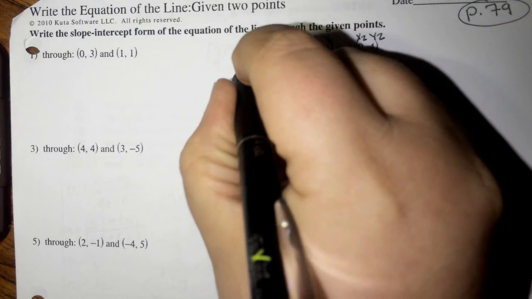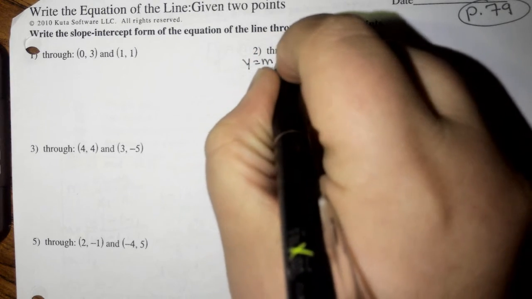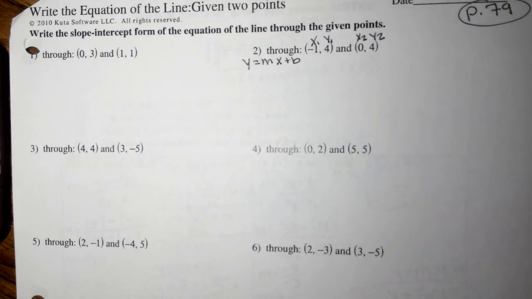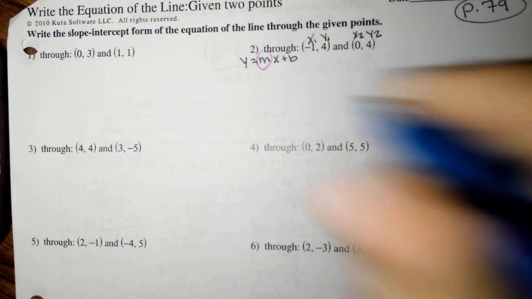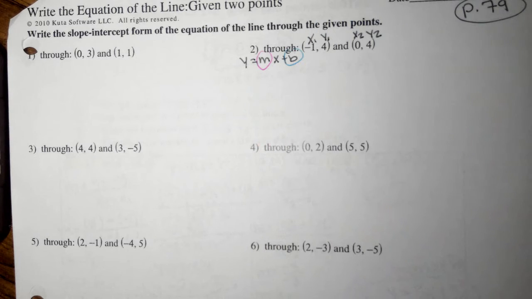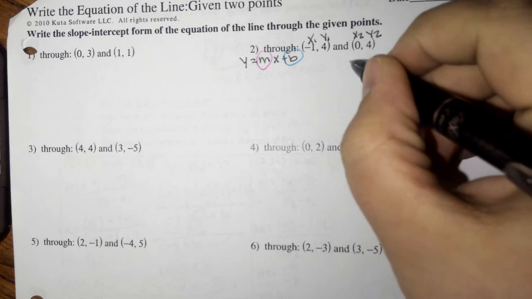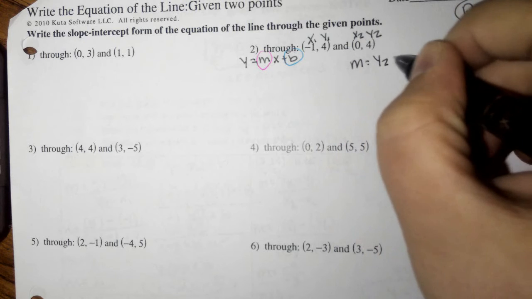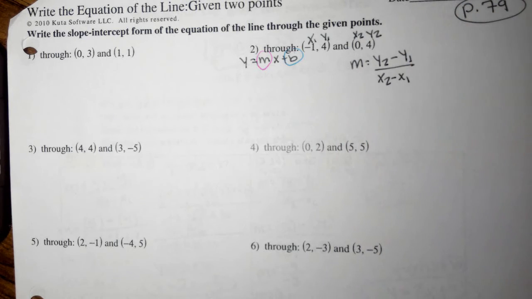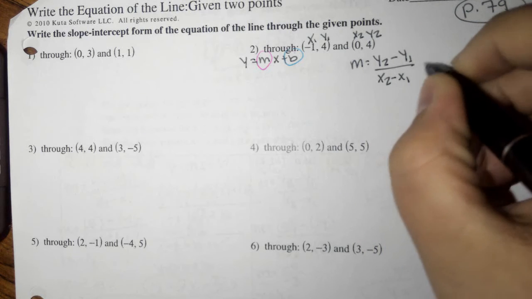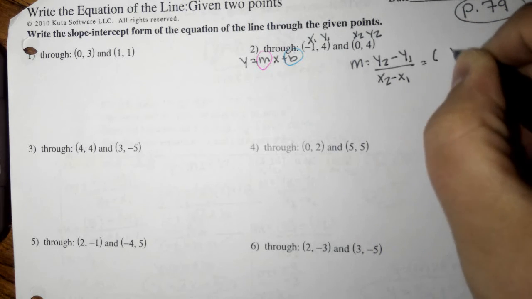Your goal is to eventually write y equals mx plus b, replacing m, the slope, with a number, and b, the y-intercept, with a number. Okay. So first we're going to try to find the slope using the slope formula y2 minus y1 over x2 minus x1. And we're going to replace all of those letters with bubbles.